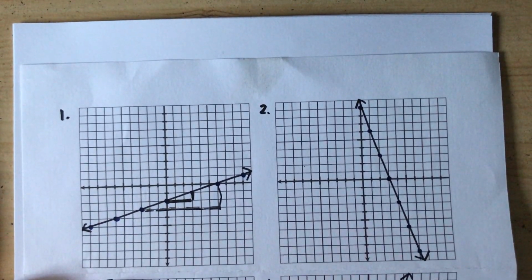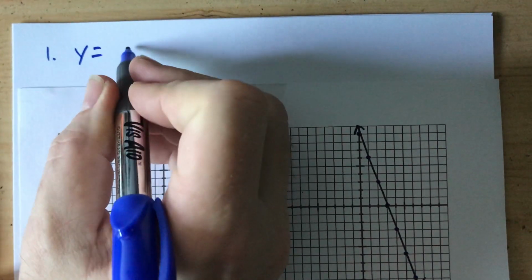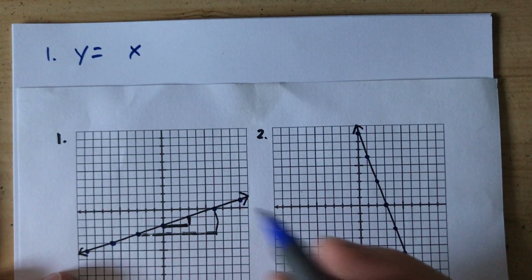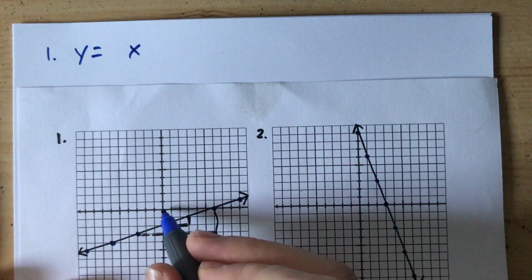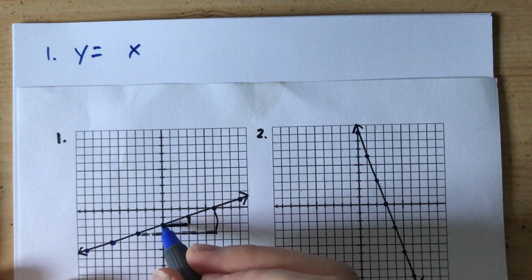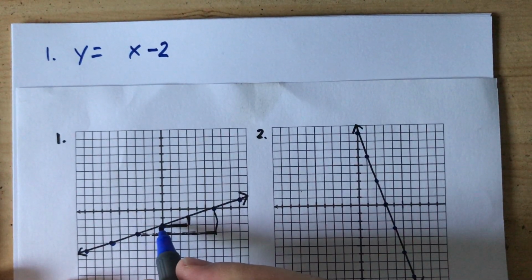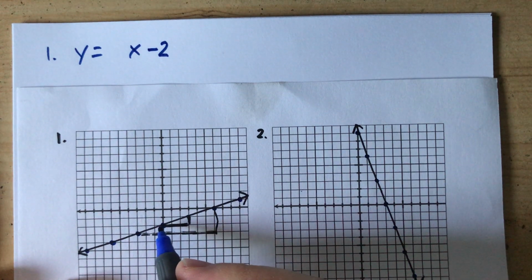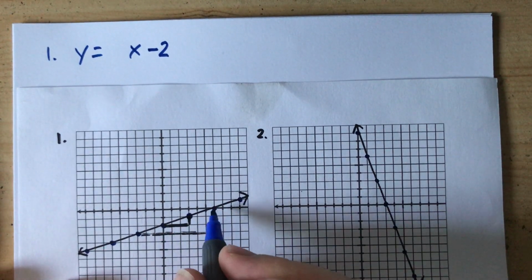But the easy way to do this, of course, is to write y equals blank x. Start at the origin. Count either up or down to get to the intercept. So this intercept is down 1, 2. So I'm starting at -2. There's my intercept.